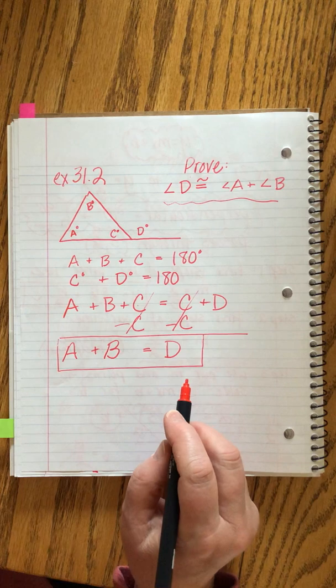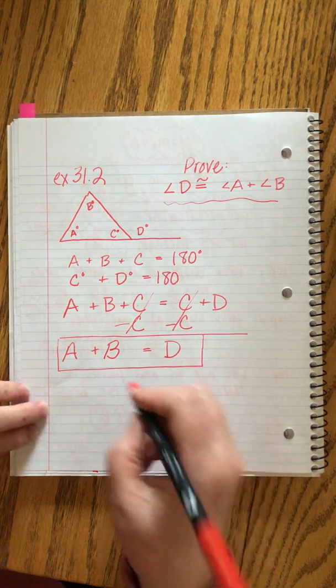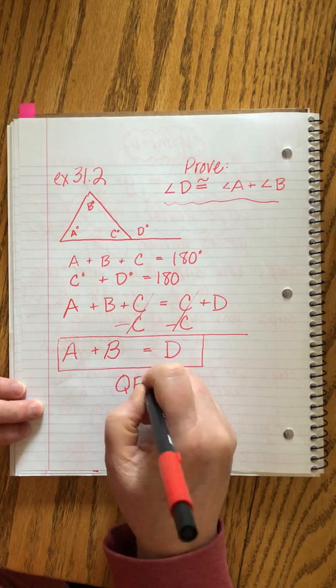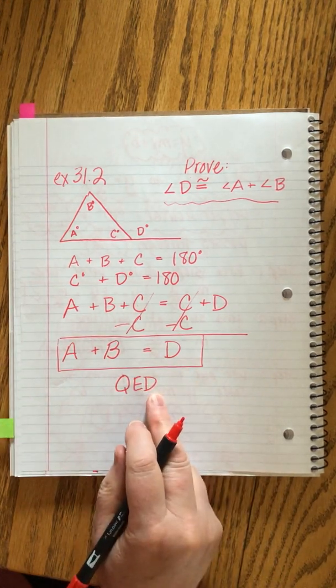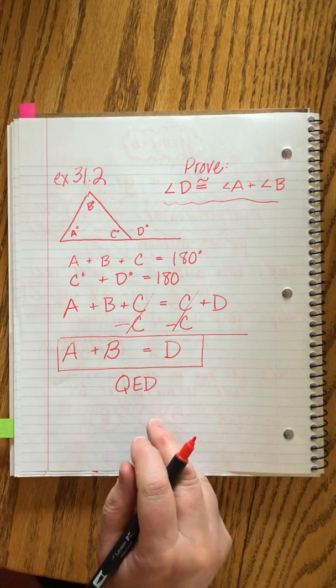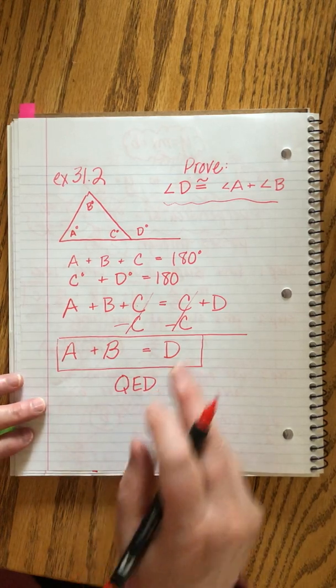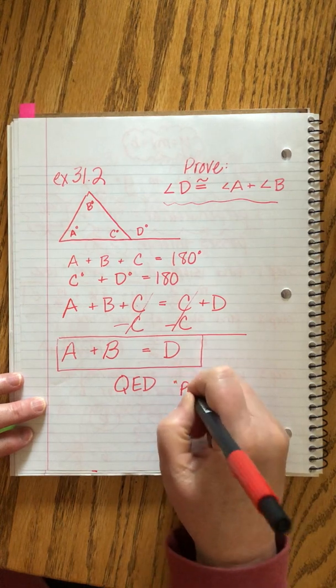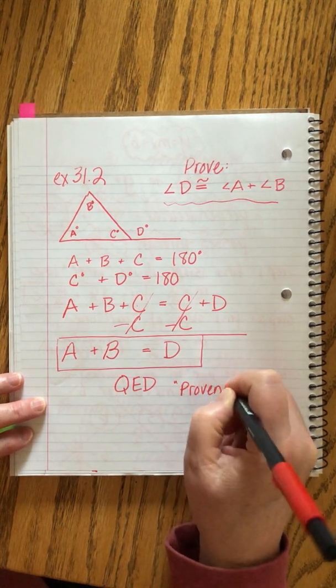And what John likes us to write, although next year we're not going to do it that much, at the end, we write the letters QED, which are Latin, and it means that which was to have been demonstrated. So if this is saying prove this, this is a way of saying proven.